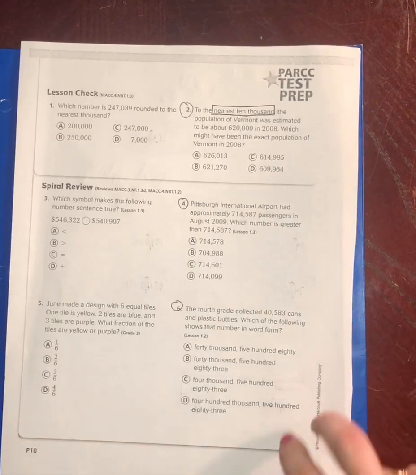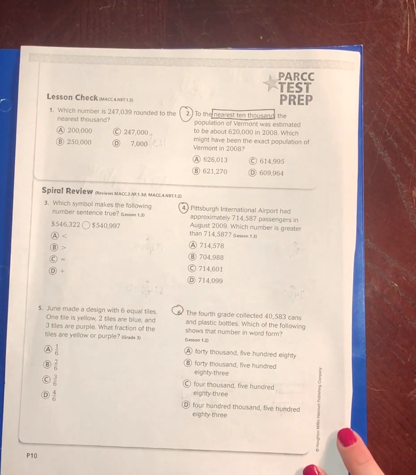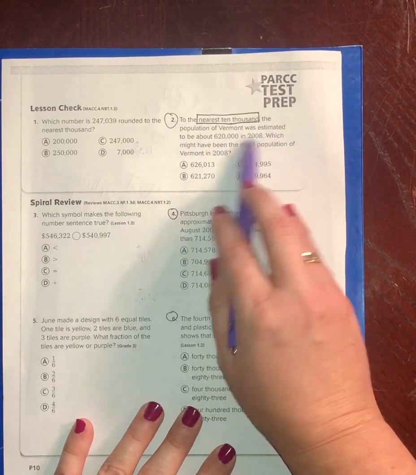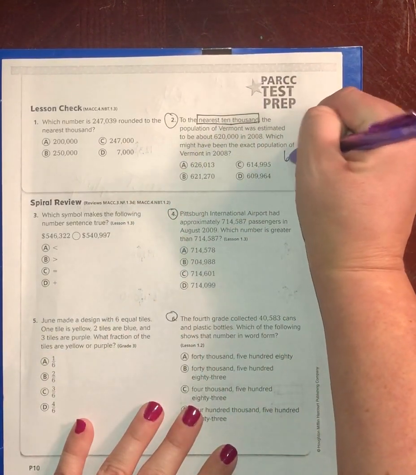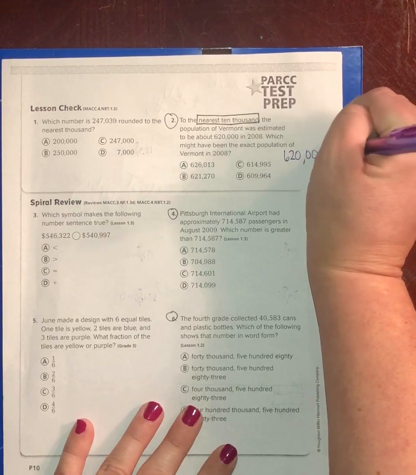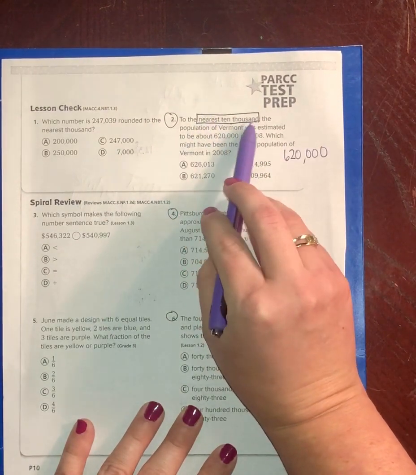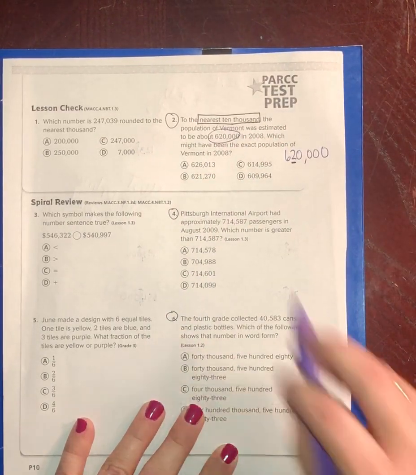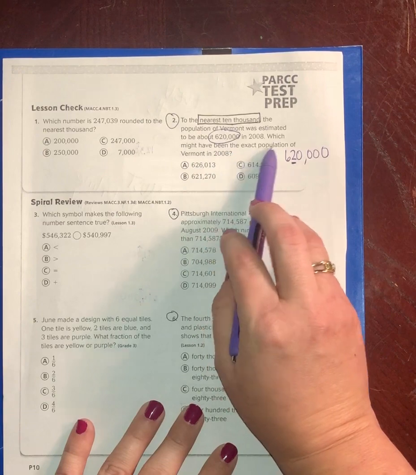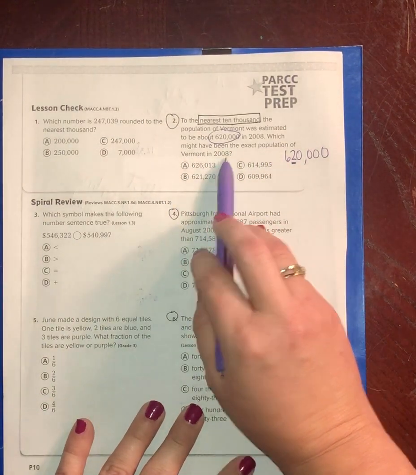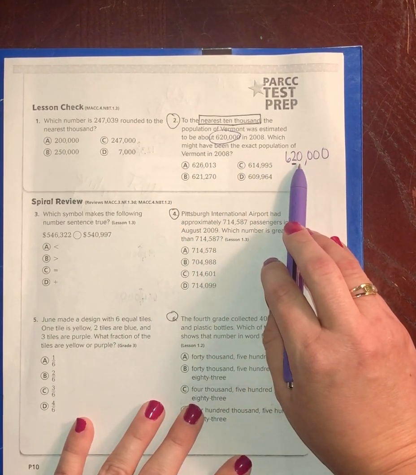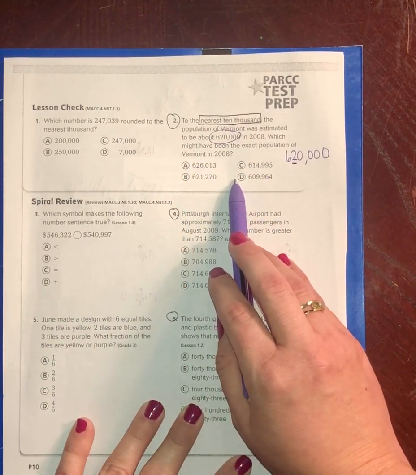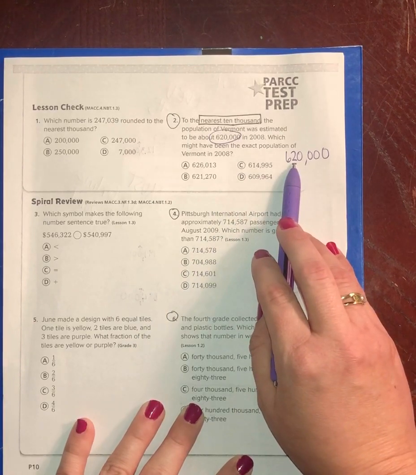When we turn the paper over, number 2 on the back, it says to the nearest 10,000, the population of Vermont was estimated to be, and we're going to rewrite it, 620,000. So it tells me to the nearest 10,000. So I know that we were looking at the 10,000s position, which might have been the exact population of Vermont in 2008. So if this is known as the rounded number, these were the original numbers. Which one is the correct original if this is what it was asked to round to?